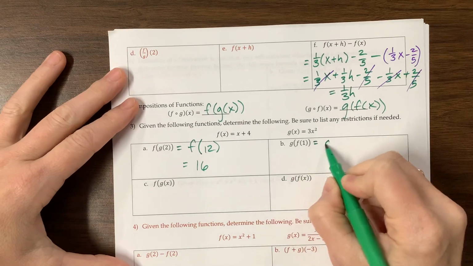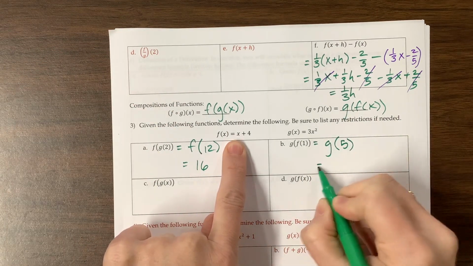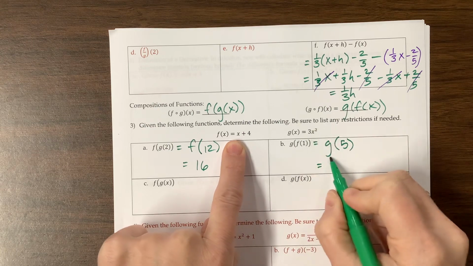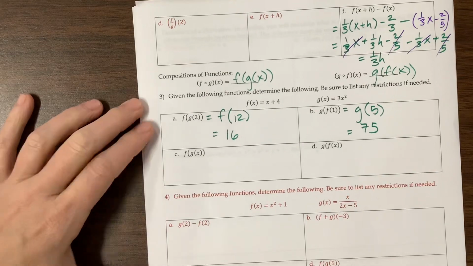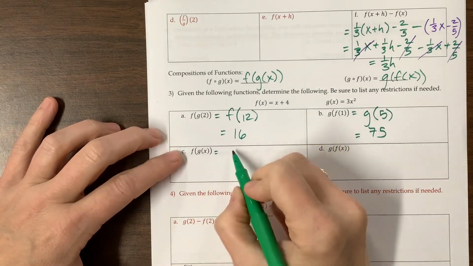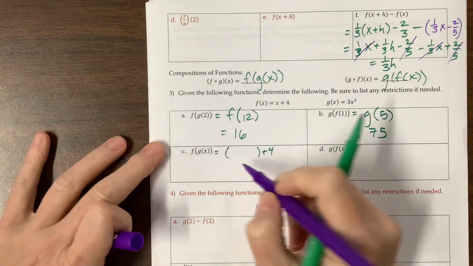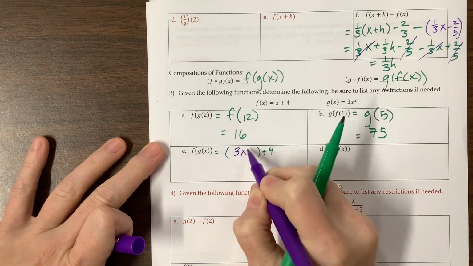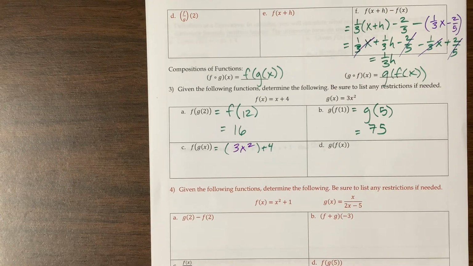Okay, this one is g of, plug in 1 for f, and I get 5. g of 5 is 25 times 3 is 75. I think quarters, 3/4 is 75 cents. Okay, and so now let's look at this one. If I come along, f is something plus 4, and g is 3x squared, I'm plugging that in, and actually we're done. You don't need the parentheses, but they're not wrong.